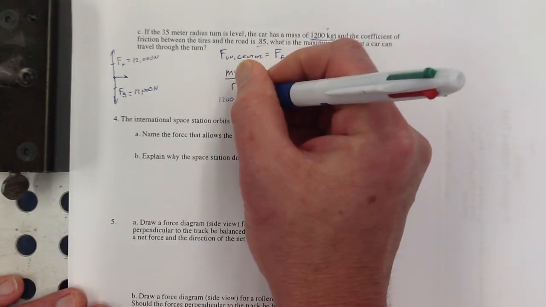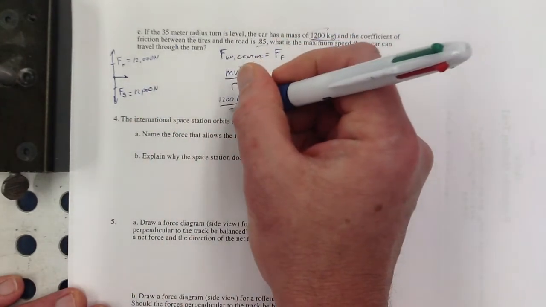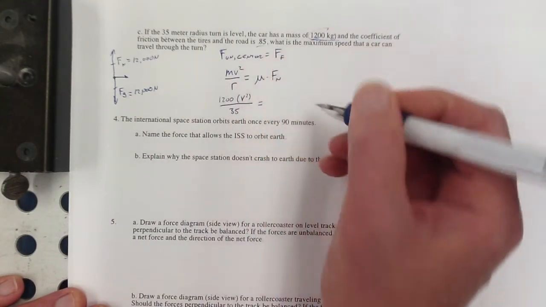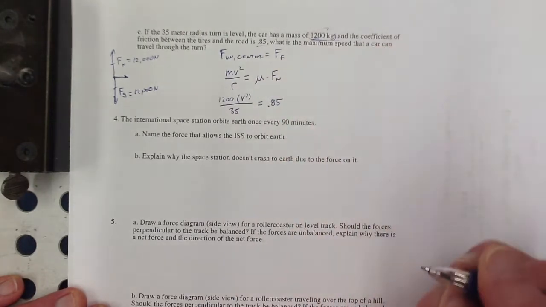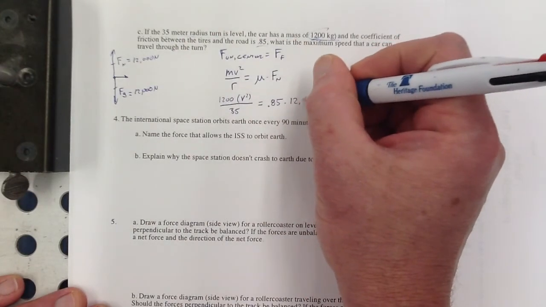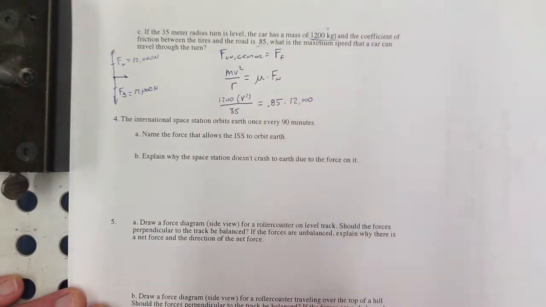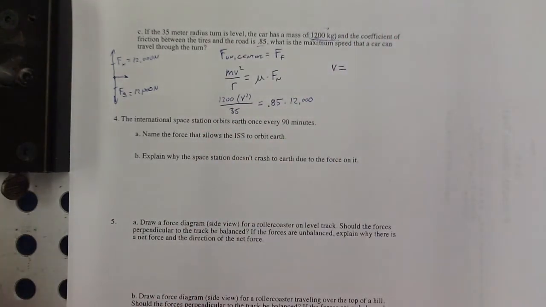I'm looking to find what that maximum speed is. The radius is 35. The coefficient of friction is 0.85. And the normal force is 12,000. So I think that I can do some algebra and solve for v here, right? Do some off-screen algebra here.